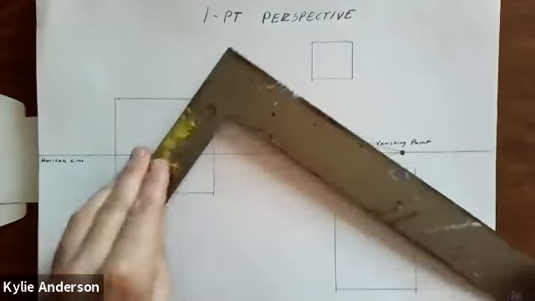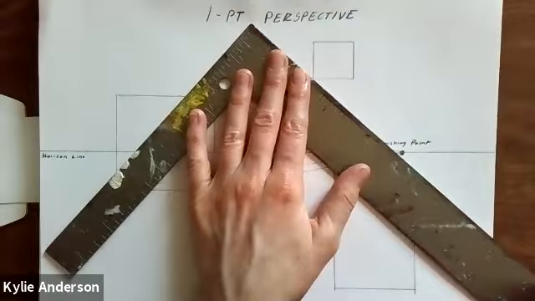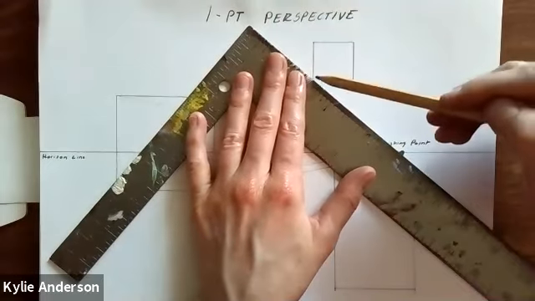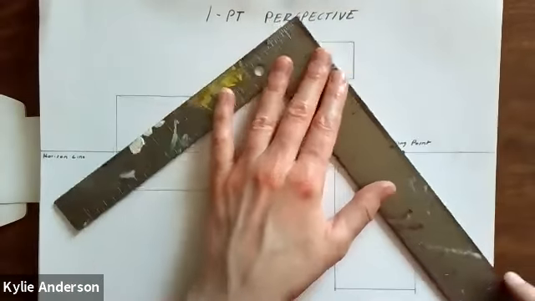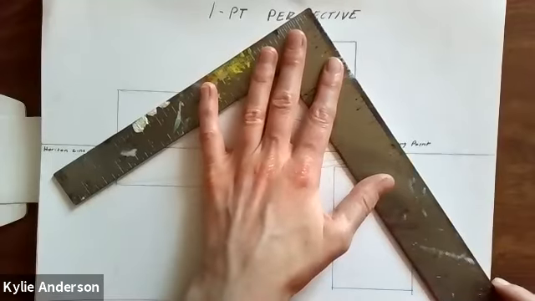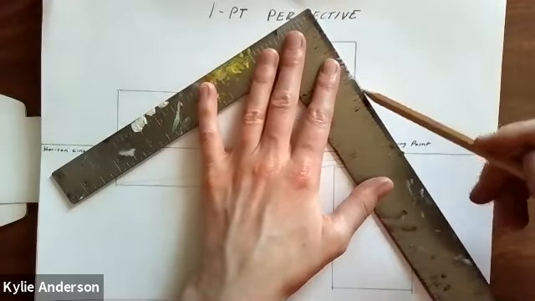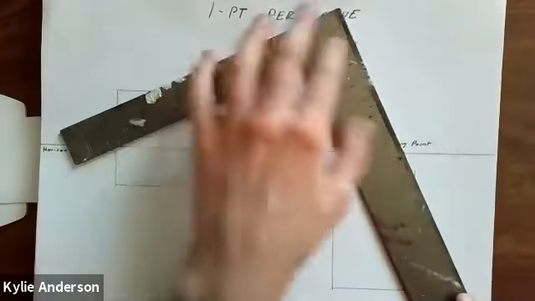And for this process, it's best to use some sort of straight edge to get your orthogonal lines exact rather than guessing.